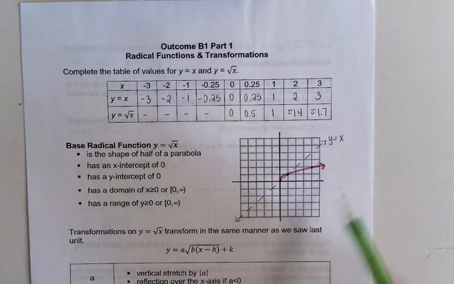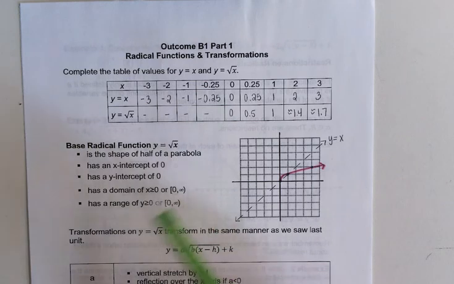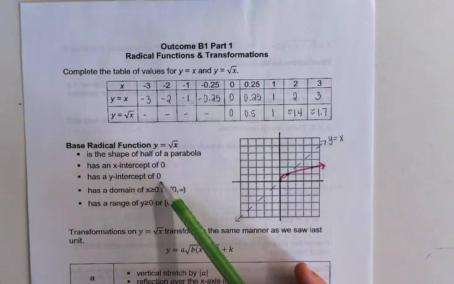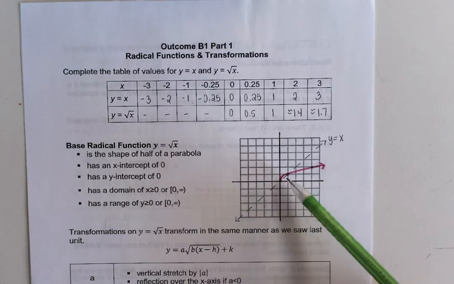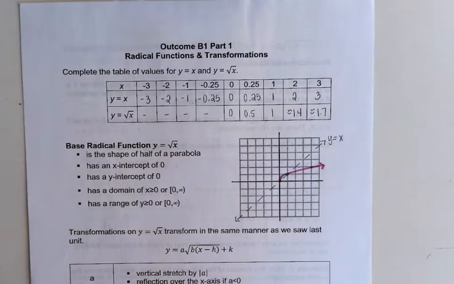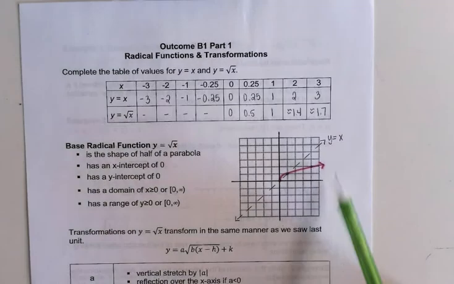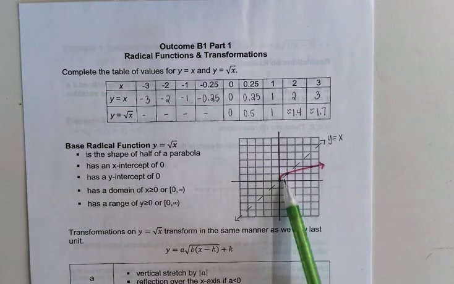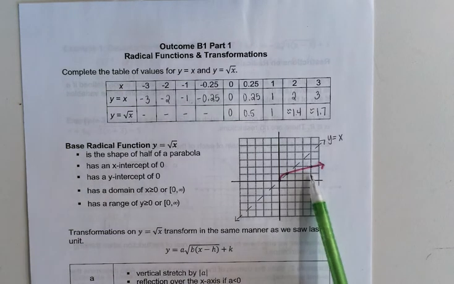So this graph has a few features. First, it's the shape of half a parabola, like I just said. It's got an x and y intercept at 0, 0. Its domain is x is larger than 0, and its range is y is larger than 0. Now, you can add this radical graph to your collection of basic graphs that you know. You know what a basic parabola looks like. You know what absolute value of x looks like, 1 over x. We know what straight lines look like. This is now just one more shape that you can deal with and apply the same transformations that we learned about in Unit A.